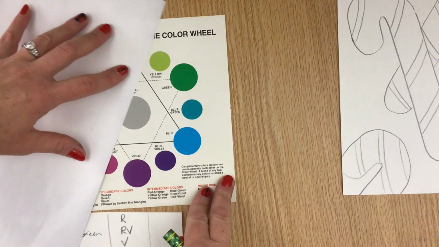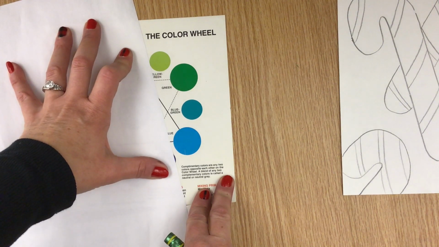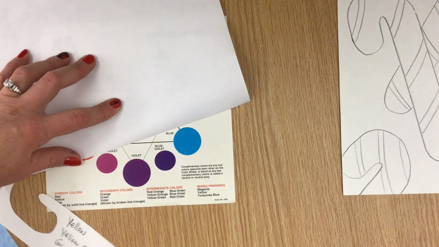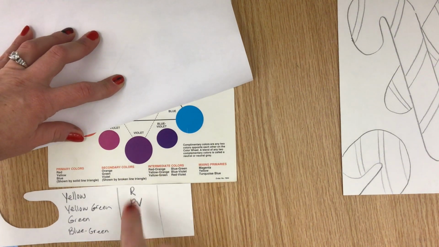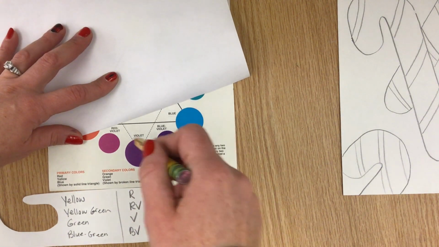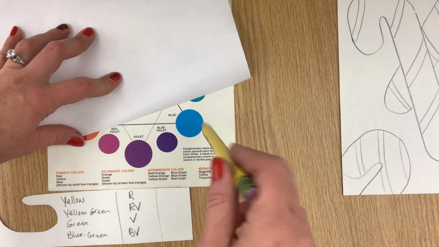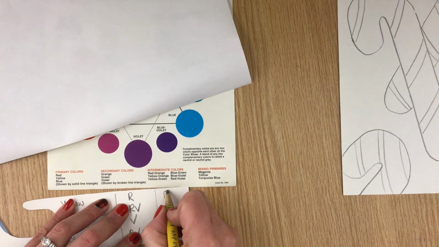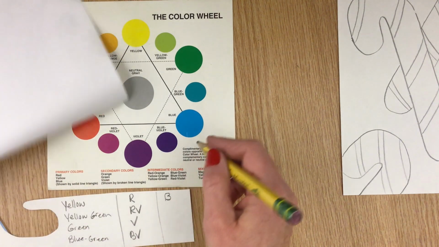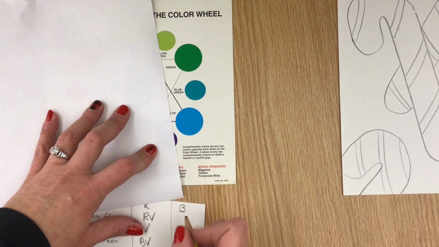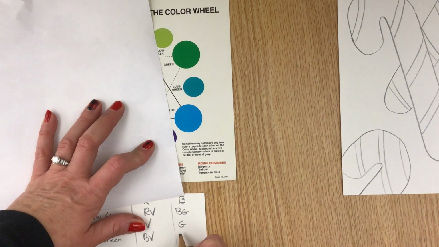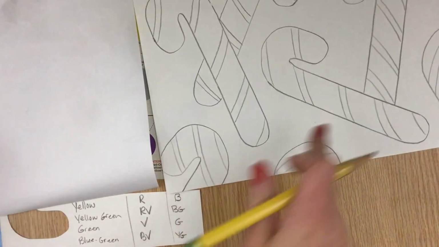Or if I choose blue and go towards the red, well, yes, I'm going to have the same colors again like I did over here when I chose the red: blue, blue violet, violet, and red violet. So it will end up being the same. It's because I have that other primary color, and I actually like my greens. So I'm going to go with blue, blue green, green, and yellow green for my third candy cane.